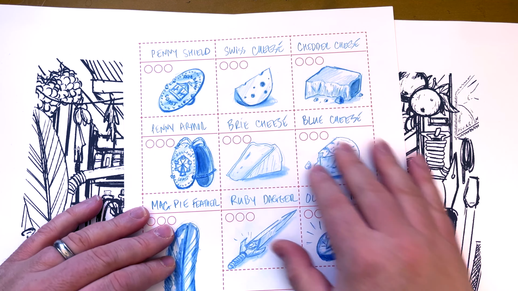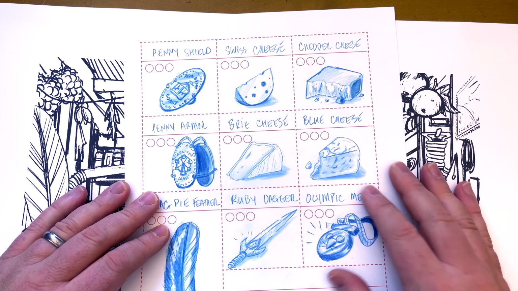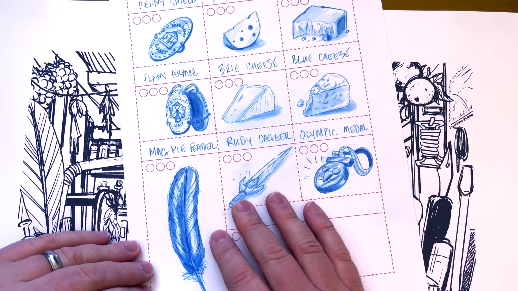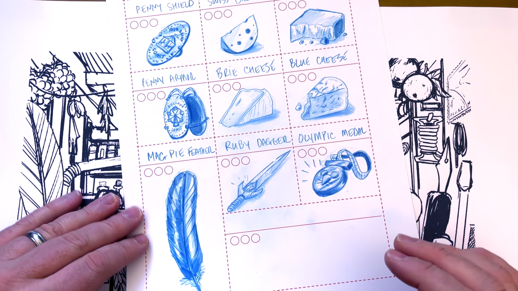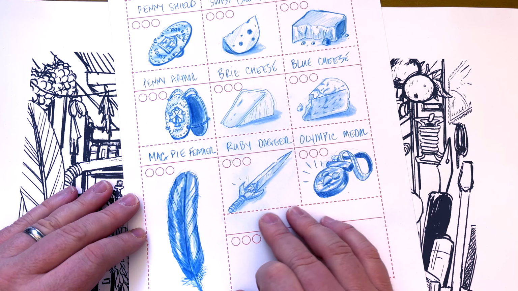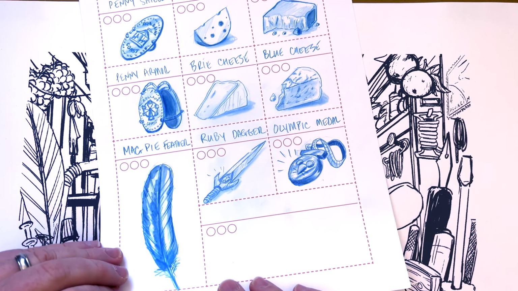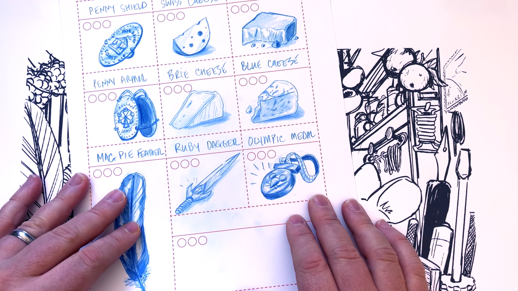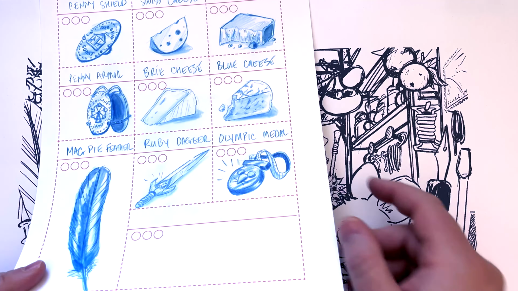And for Soul Food, we've got a bunch of different cheeses, and for the Ascent on the tower, they asked if I could draw a ruby encrusted dagger and an iridescent magpie feather, which I thought was pretty cool. For MausOlympics, they asked me to add a medal. So this is a fun little item.